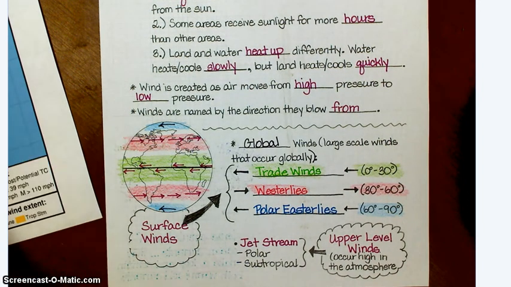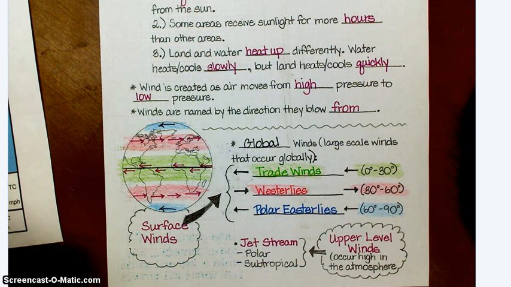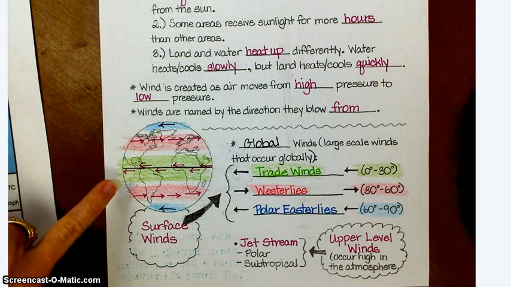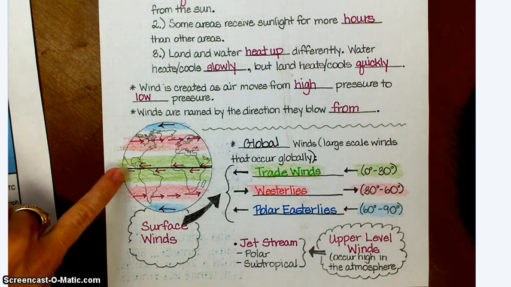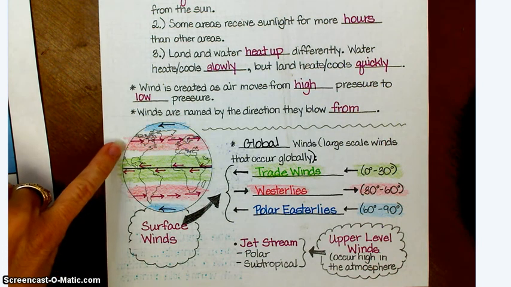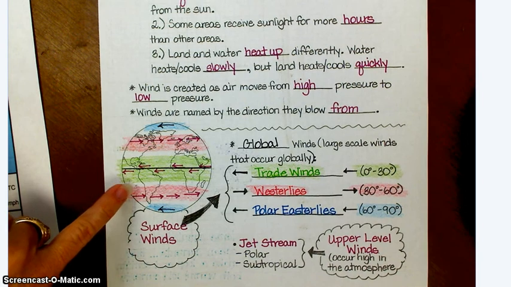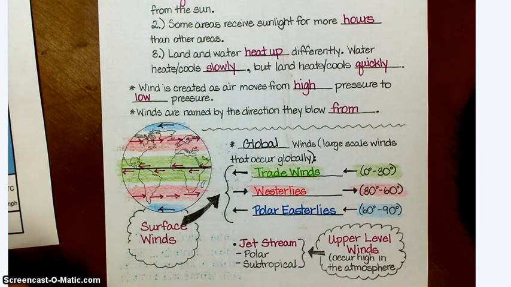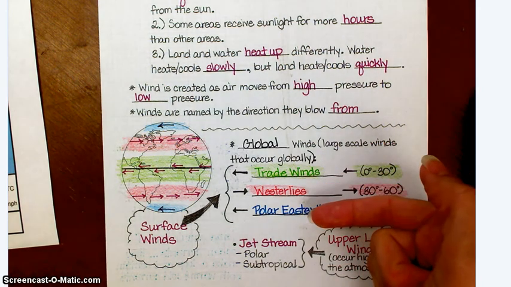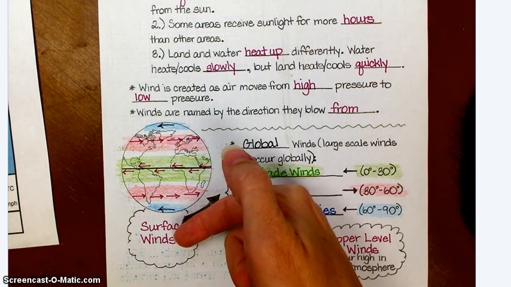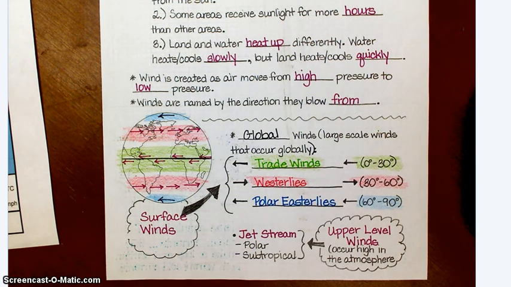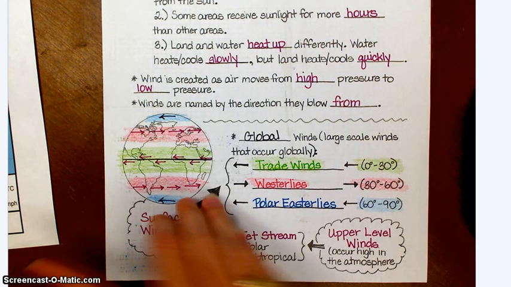Wind is created as air moves from high pressure to low pressure, and winds are named by the direction that they blow from. 3 major wind belts that we learned were the trade winds that blow from east to west near the equator, the westerlies that are kind of between 30 and 60 degrees north, 30 and 60 degrees south. They blow from west to east, and then we've got the polar easterlies as well. Your trade winds, westerlies, and polar easterlies are all considered surface winds. They act at the surface of the Earth, whereas your jet streams are your upper level winds. They act high in the atmosphere.